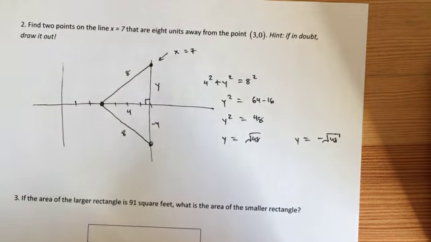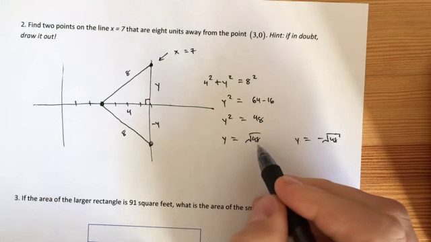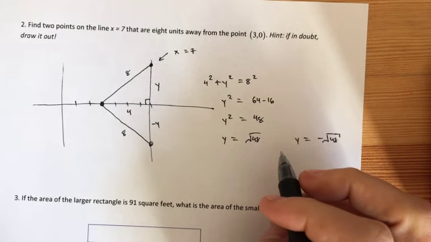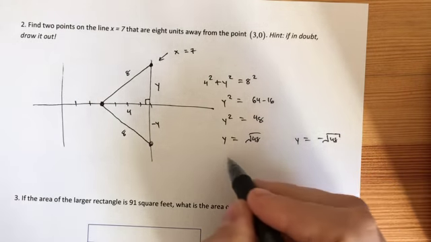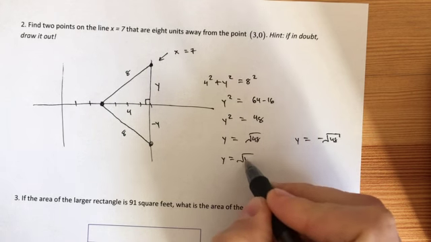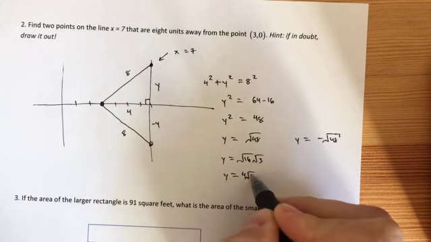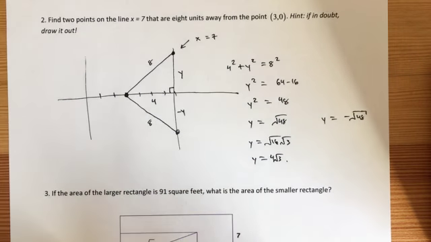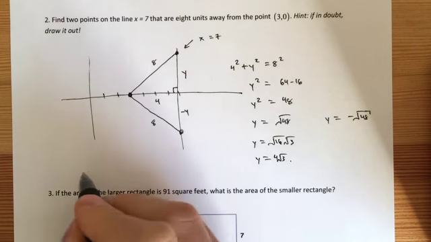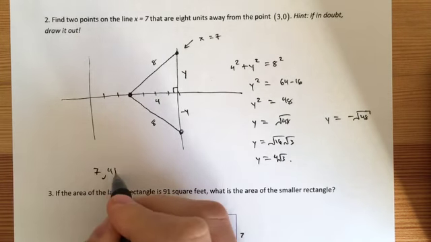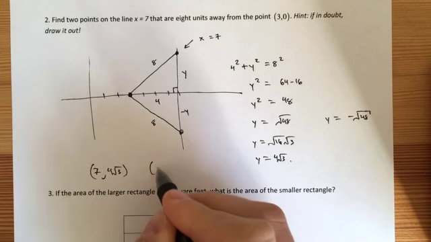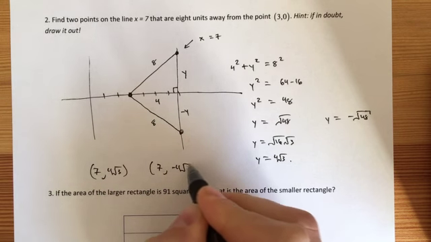Right, these two right here. And 48 divided by 4 is 12, divided by 4 again is 3, so this is square root of 16 times square root of 3, so y equals 4 root 3. And so our points would be (7, 4 root 3) and (7, negative 4 root 3).